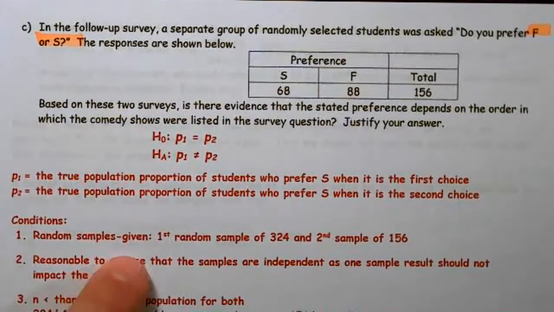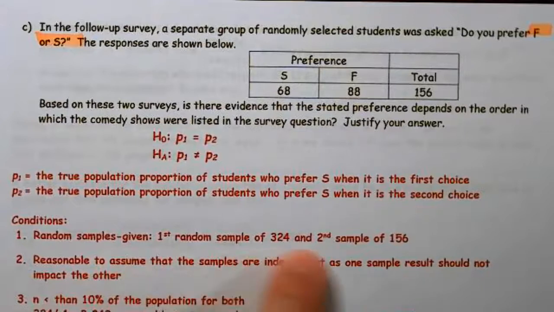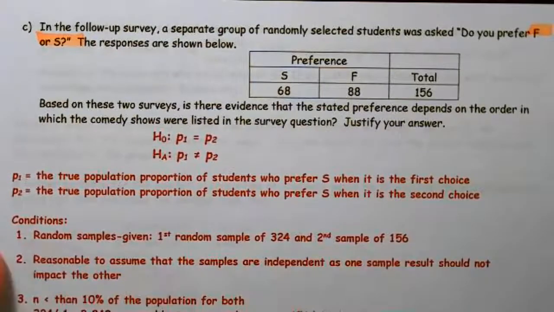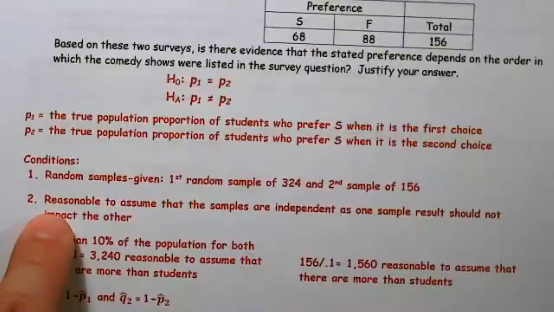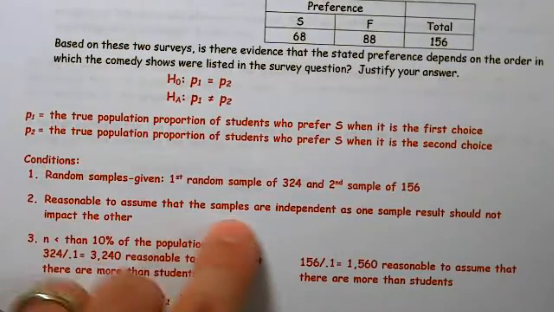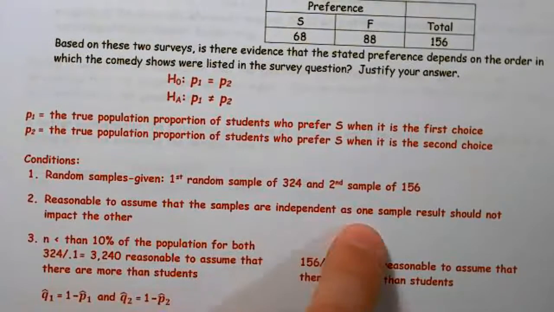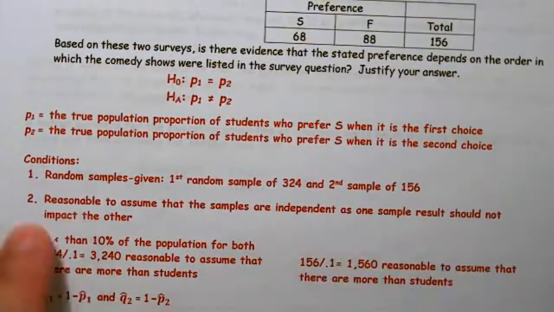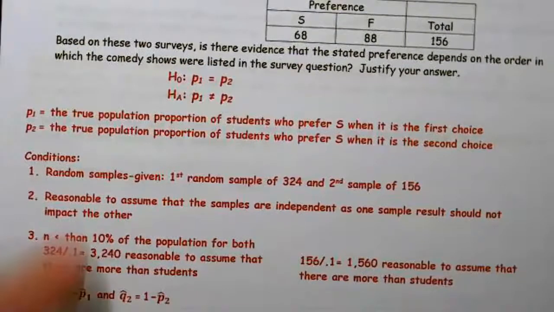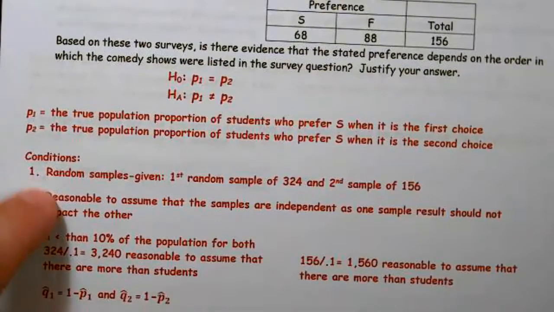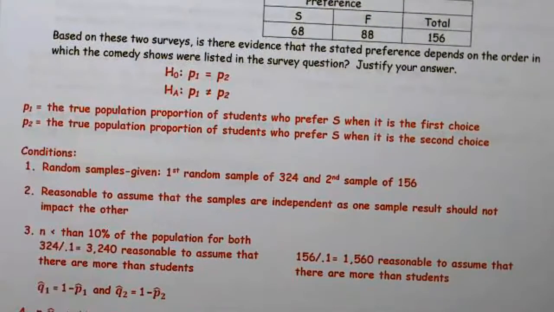So random samples given, first random sample of 324 and second random sample of 156. I could have said two independent random samples, but I address independence here. Reasonable to assume that the samples are independent, as one sample result should not impact the other. And that's probably a true statement. But I could have just said two independent random samples, and that would have taken care of that.